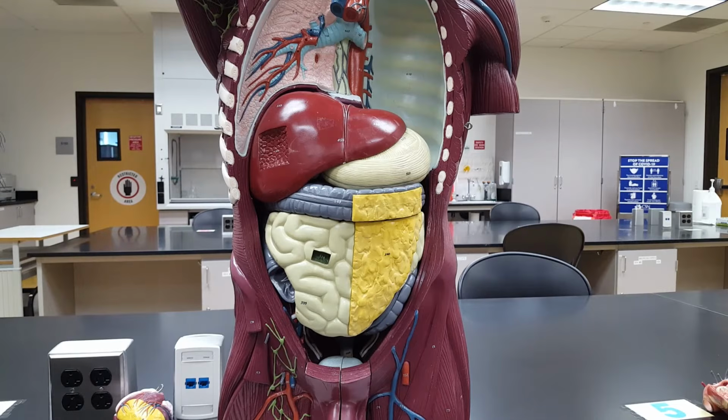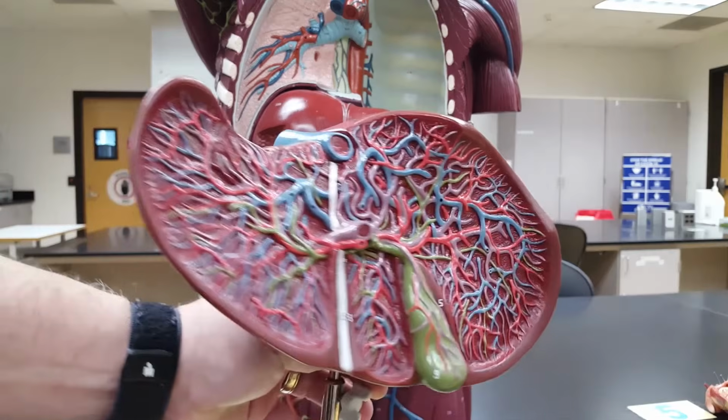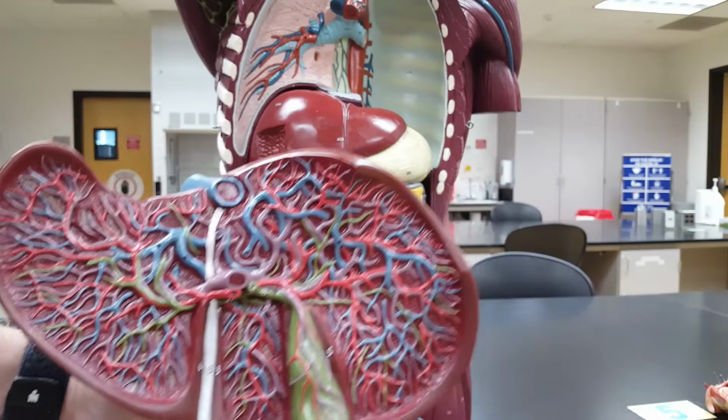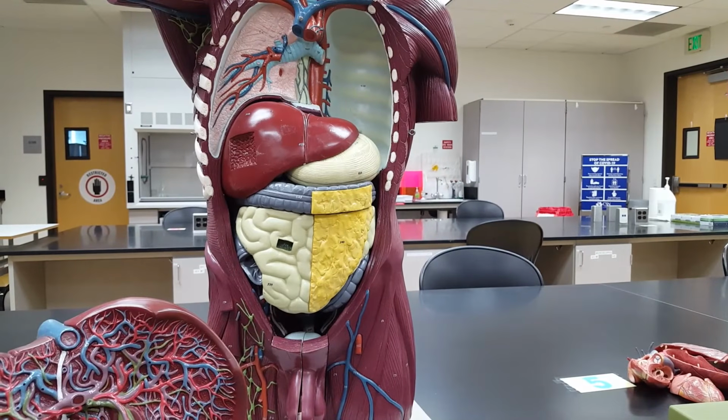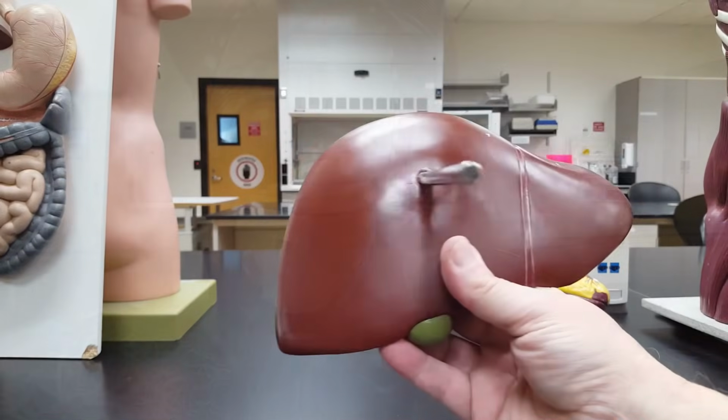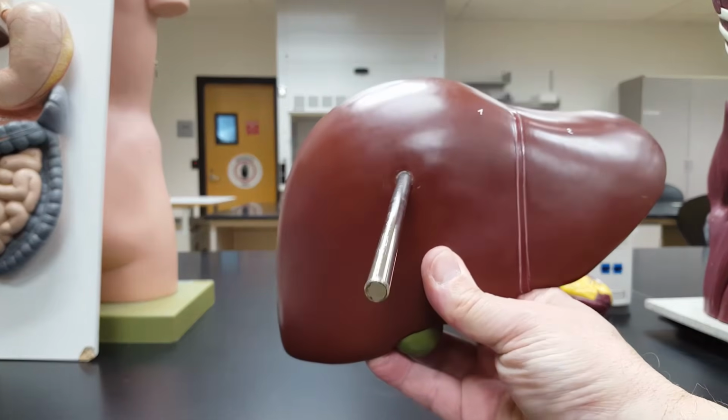I don't think that's too tough for us, but when we start getting into all the duct work and these other structures in the liver, it can be pretty tough. That's why I have this massive super, I call it, liver model. So let's take a look at that one. So let's look at this liver model right here.